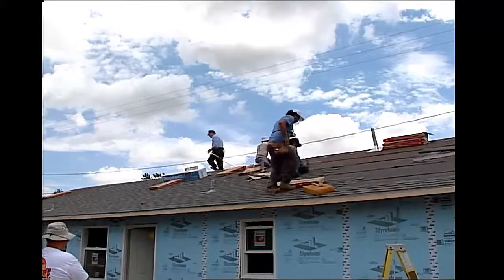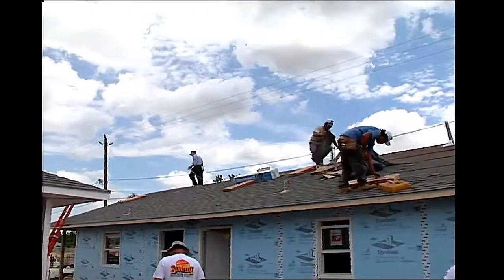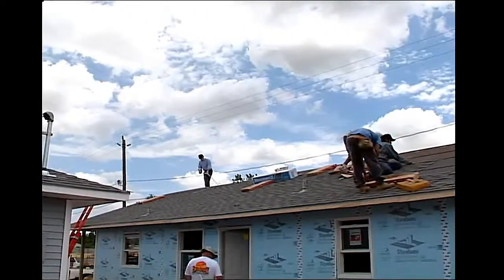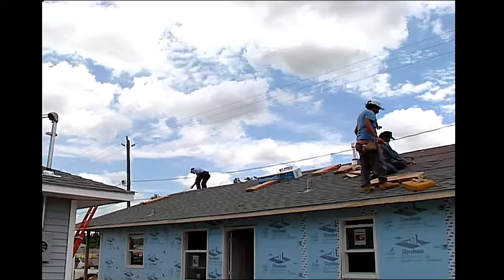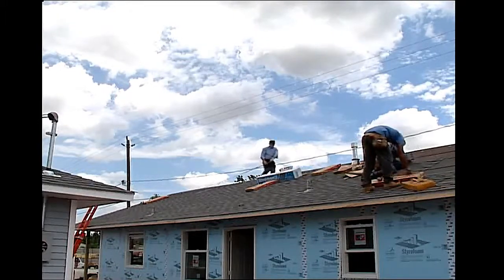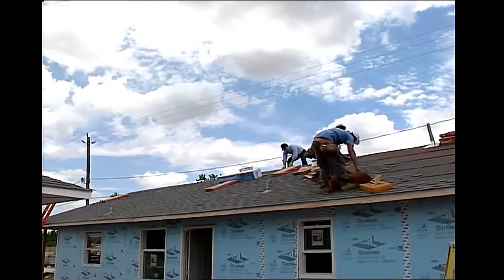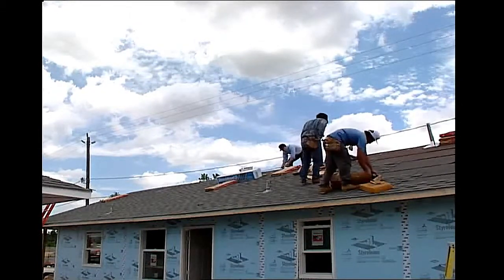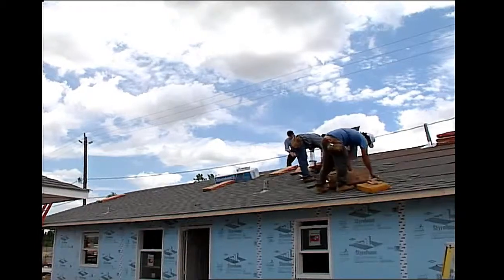Habitat for Humanity was building homes for the needy. I'm on a roof measuring its length and width to determine its square feet. The length is 54 feet and the width is 15 feet. We want to figure out how many bundles of shingles are needed for the roof. And one bundle of shingles covers 25 square feet.